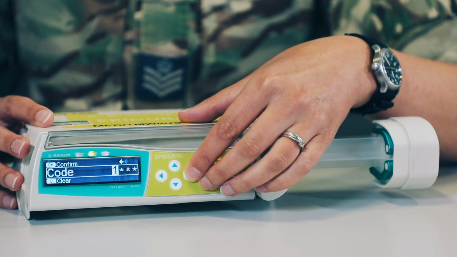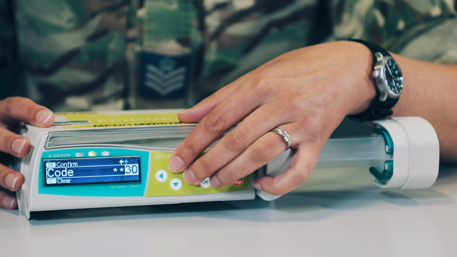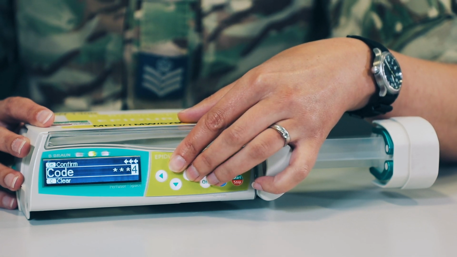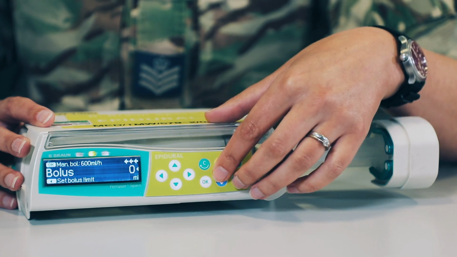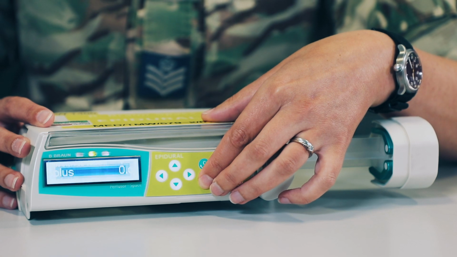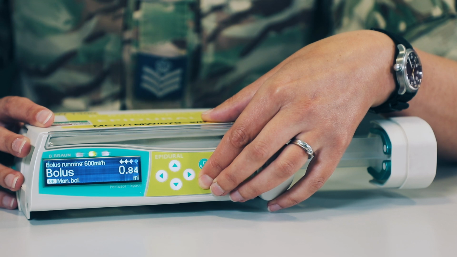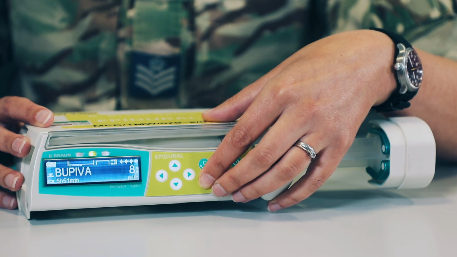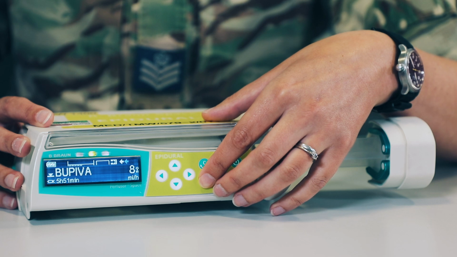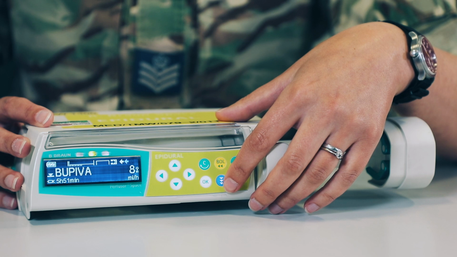for the data lock. So we remember it's 1, 2, 3, 4. And this will unlock the pump for a period of time. So from this bolus function, we're going to press and hold OK to administer our bolus. Now you'll note that we can only do this for 20 seconds, and it will automatically pause at 1.6, which is obviously a very small amount for an epidural bolus. So the manual bolus function will give us about 1.6 mils running at the 600 ml an hour bolus rate.